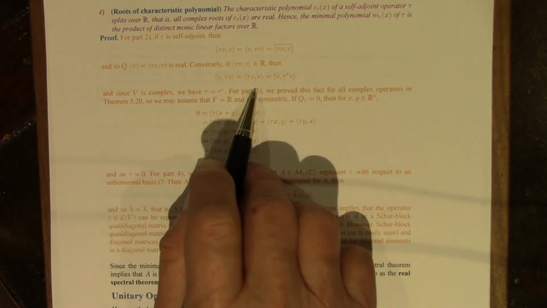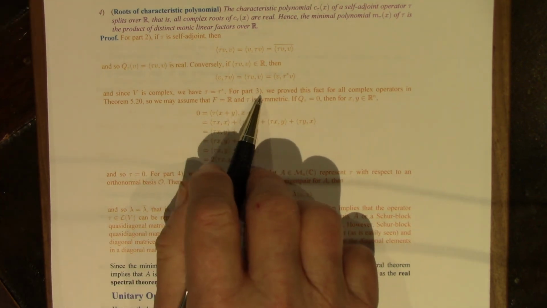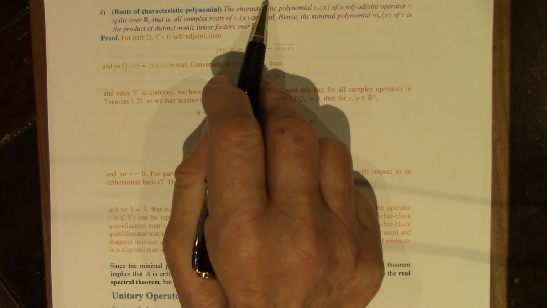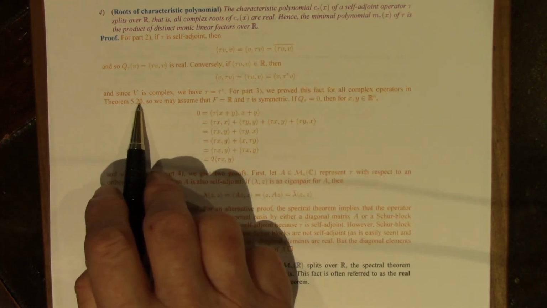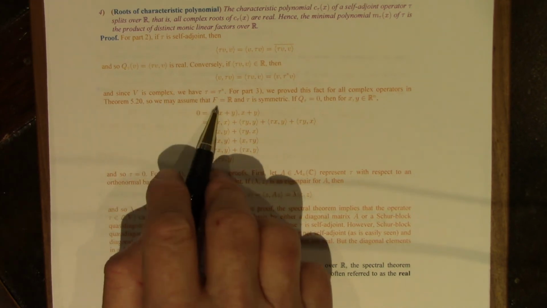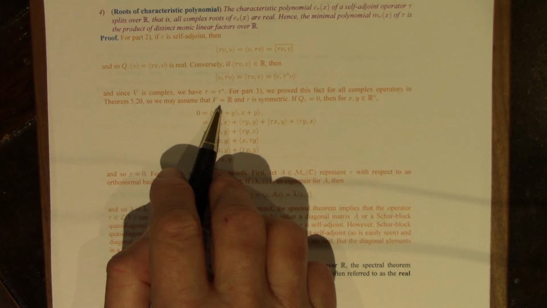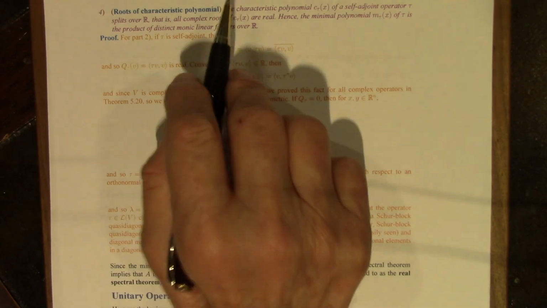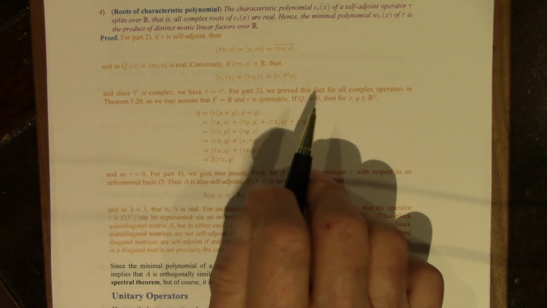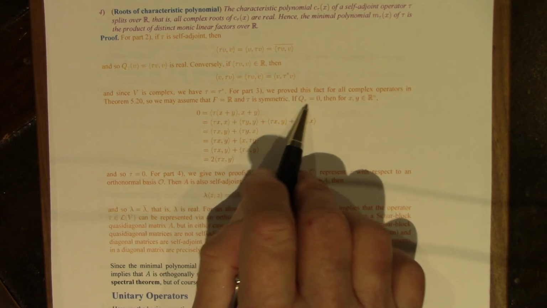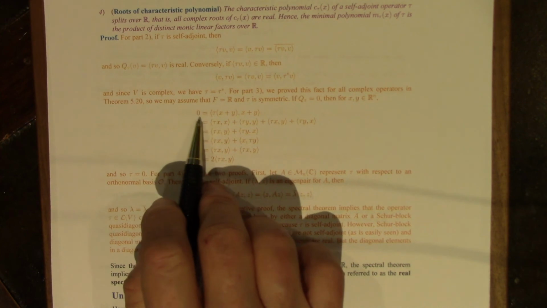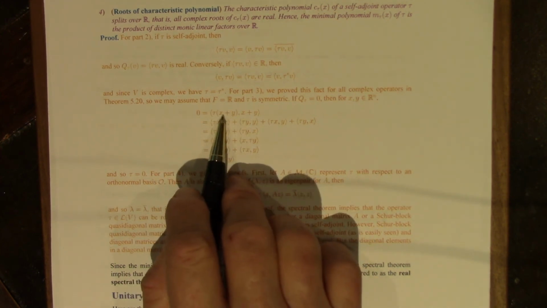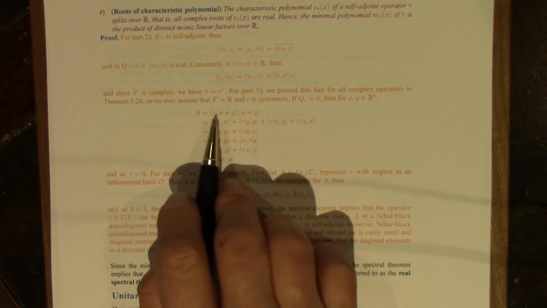For part 3, if tau is self-adjoint, then we've already proven this, as I said before, back in chapter 5, for the complex operators. So we can assume that the base field is R, that we have a real self-adjoint operator, or in other words, a symmetric operator. Of course, if tau is 0, the quadratic form is 0, but it's the other direction that we have to address. If the quadratic form for tau is 0, then that means that this inner product, where we have x plus y here in place of v, this is 0.